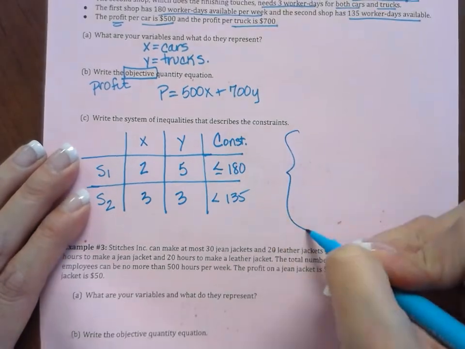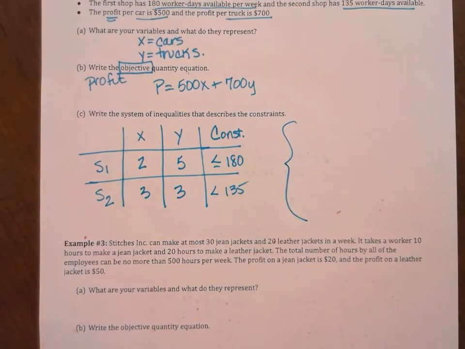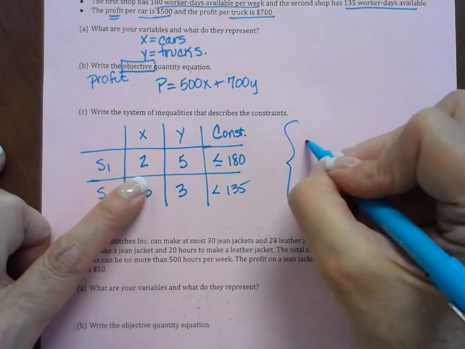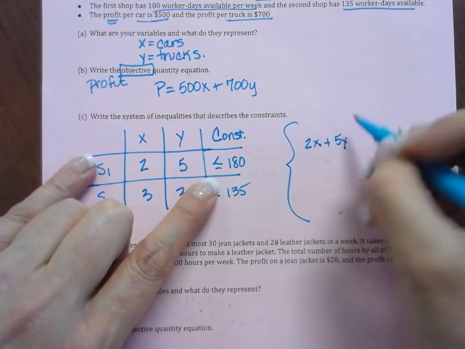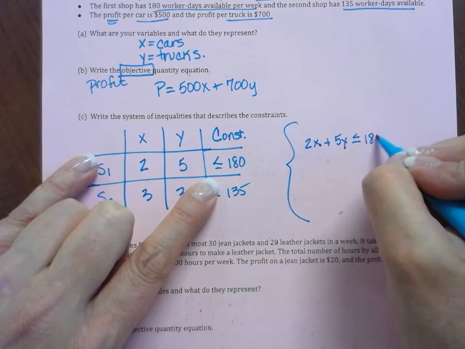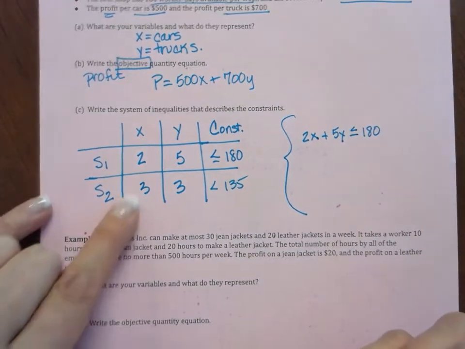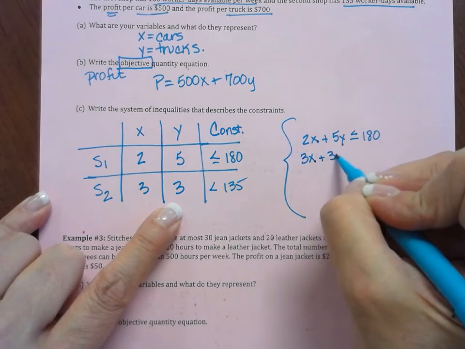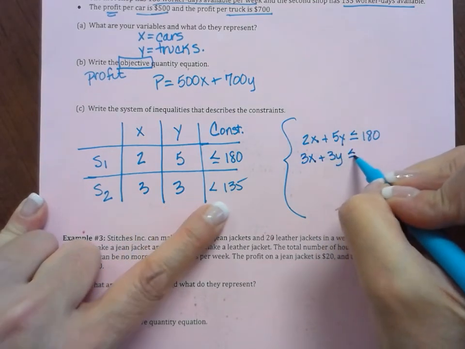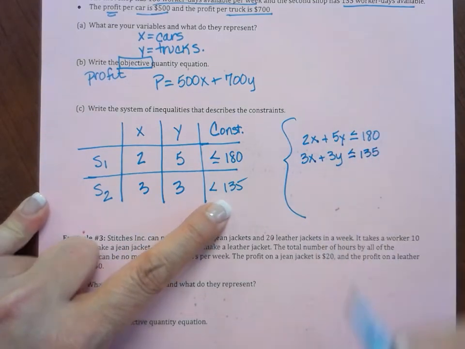Good. All right, so let's write some inequalities. I got 2x plus 5y less than or equal to 180. I have 3x plus 3y less than or equal to 135.